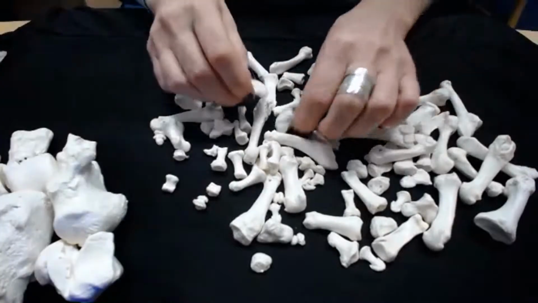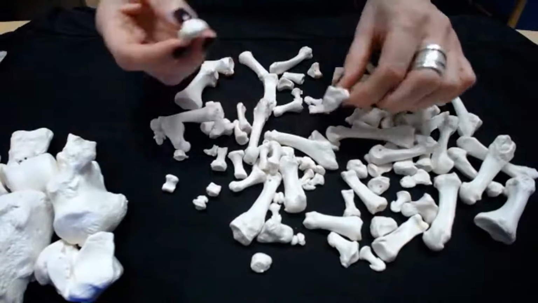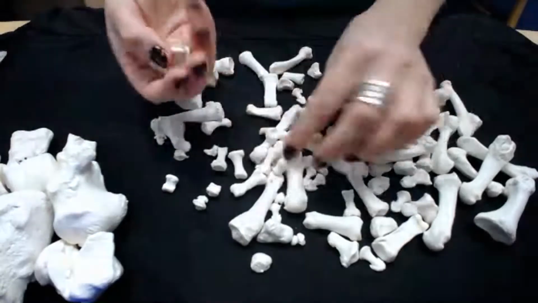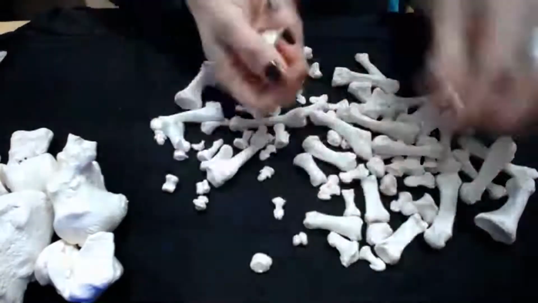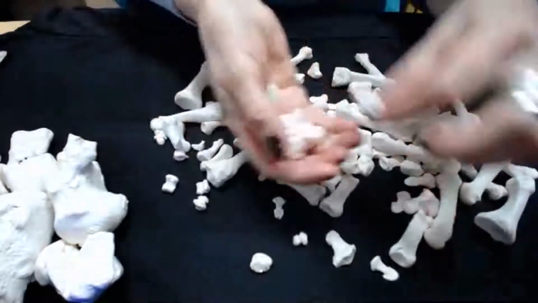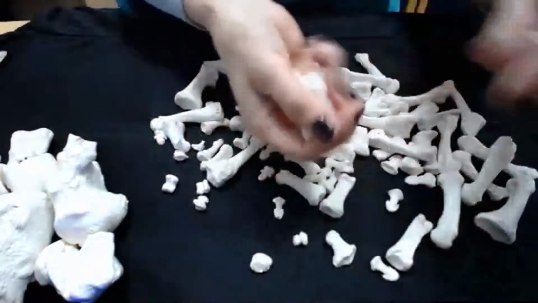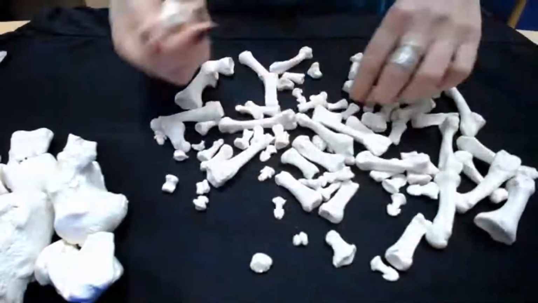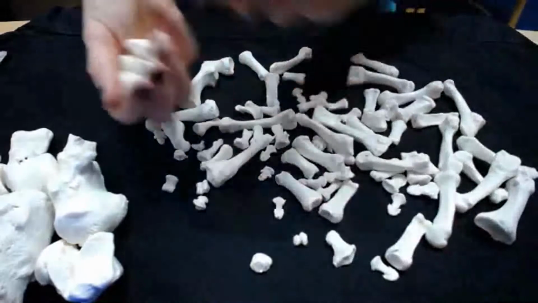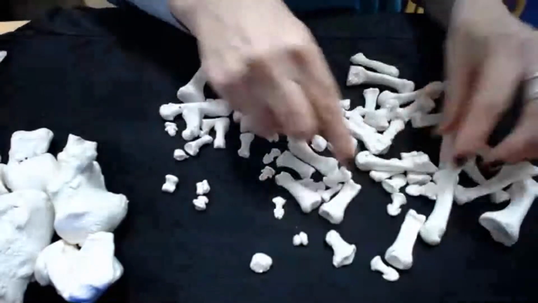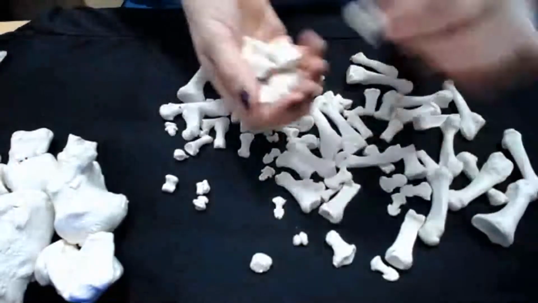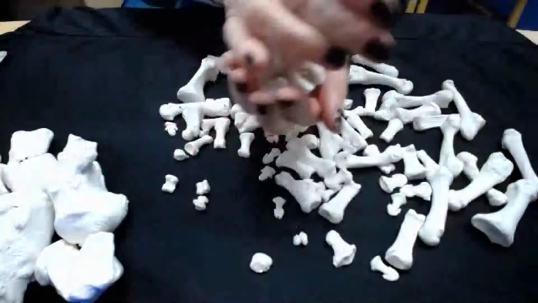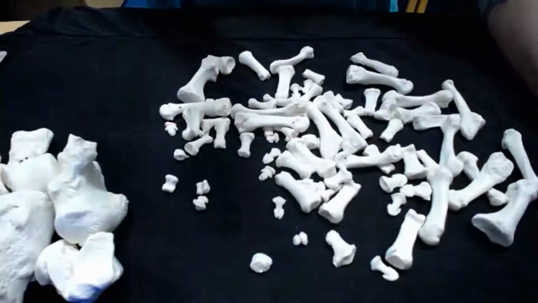Then I've got these smaller irregular bones. These are carpal bones, so I'll take these out next and find them, some very tiny ones. Get them all. There we are. So these small irregular bones, generally they belong to the hand. So I'm going to put those on the side. I'll come back to them later. Okay.